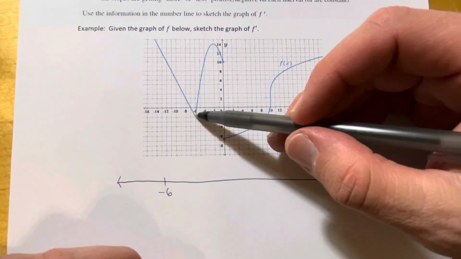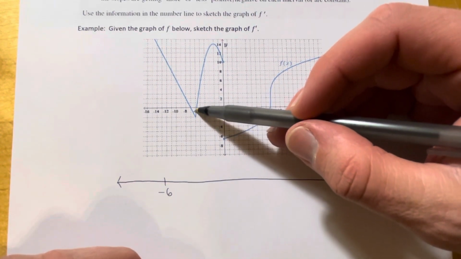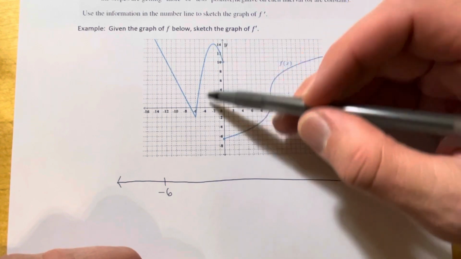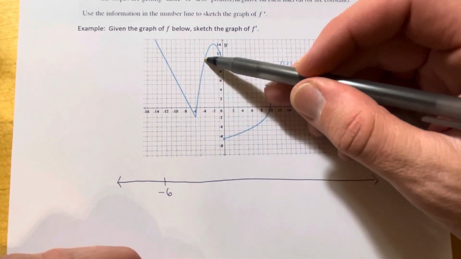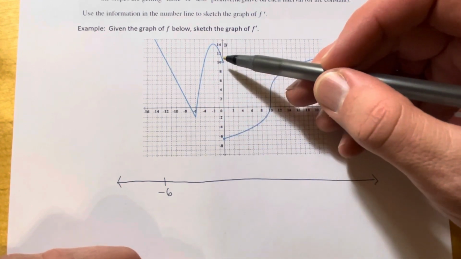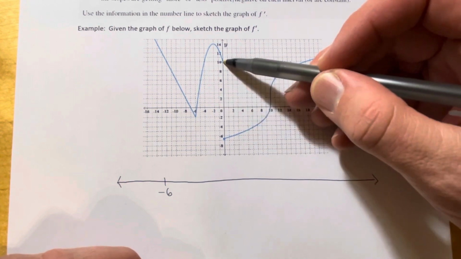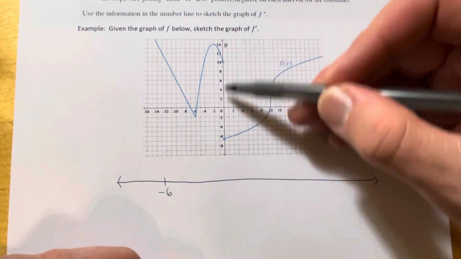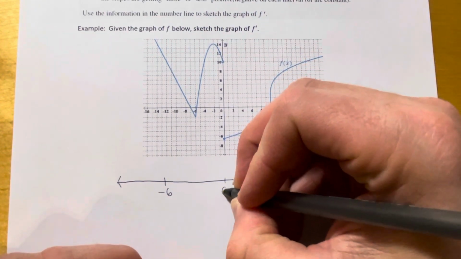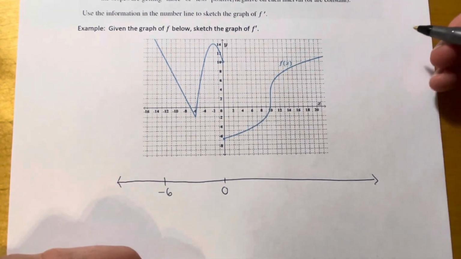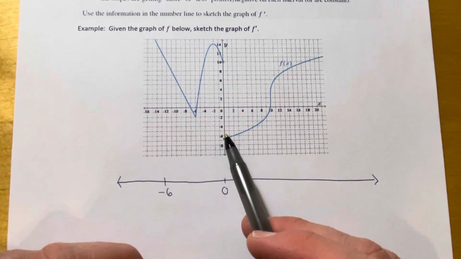Okay? As I move to the right of -6, the graph looks kind of like a parabola. And so I don't see any issues until I get here to 0. At x equals 0, I have a big discontinuity. The graph breaks right there. So at 0, our function is not differentiable. Then we kind of proceed this way.